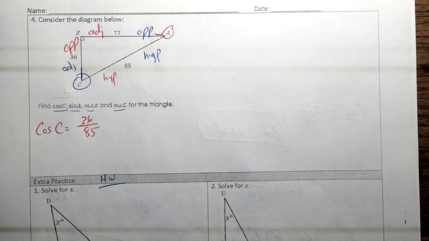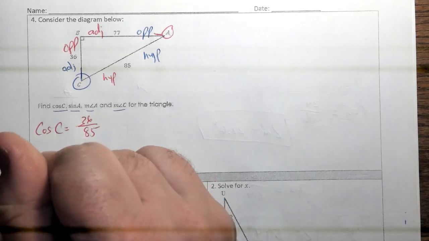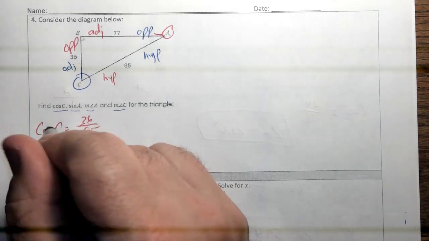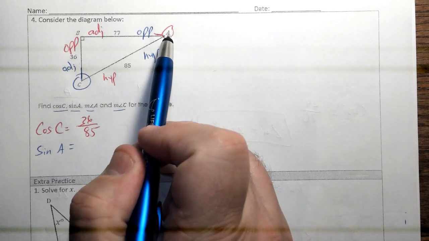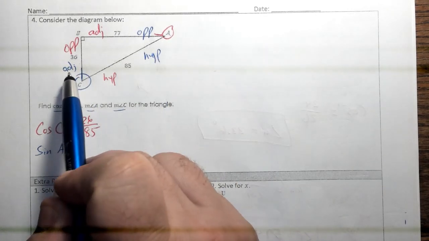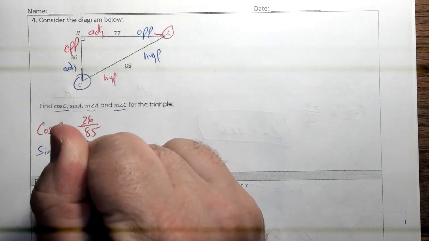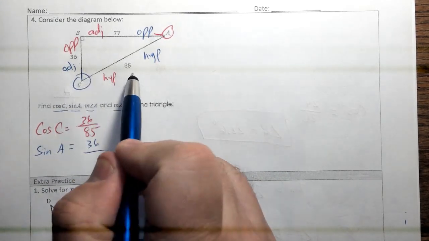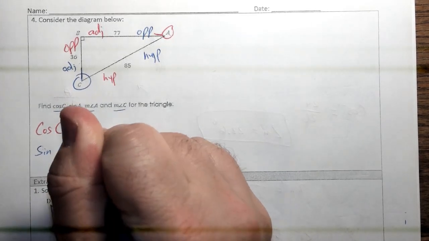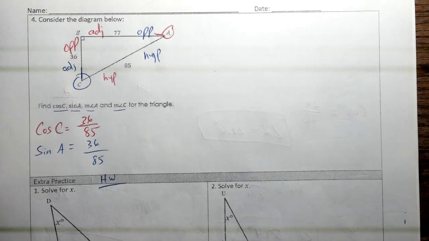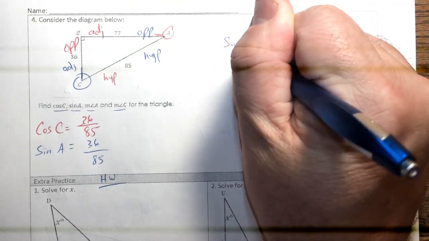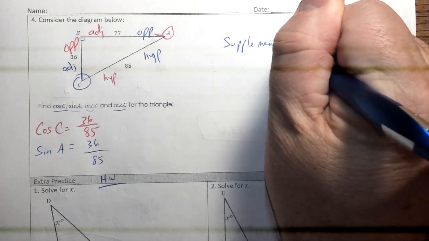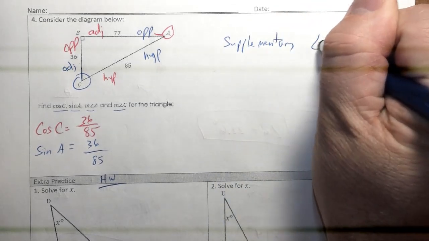So now let's do the sine for A. I just wrote that in red. That's okay. All right, sine for A. So A's here. The sine is the opposite. So it's red, opposite. So 36 over hypotenuse. So both of them are 36 over 85. Same number. And that's what, so supplementary angles, and that's what these guys are.